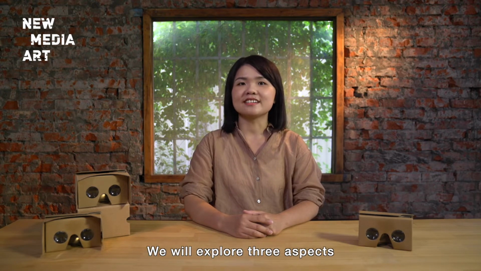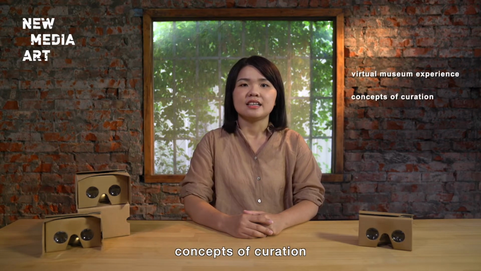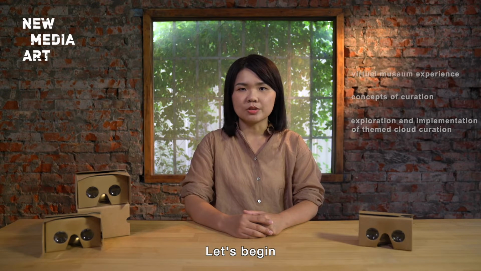We will explore three aspects, which are virtual museum experience, concepts of curation, and an exploration and implementation of themed cloud curation. Let's begin.